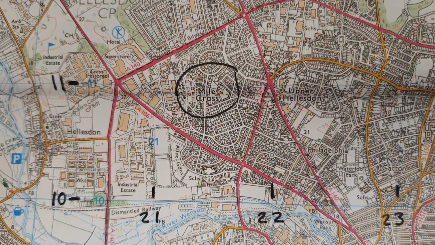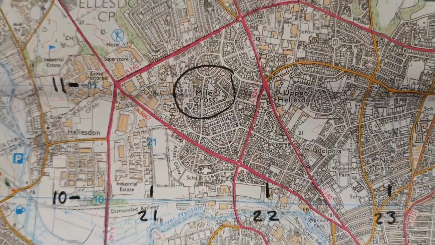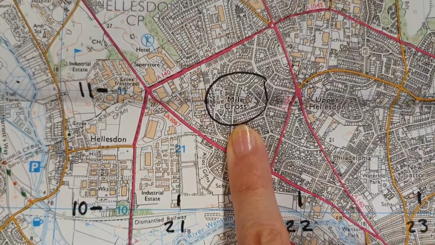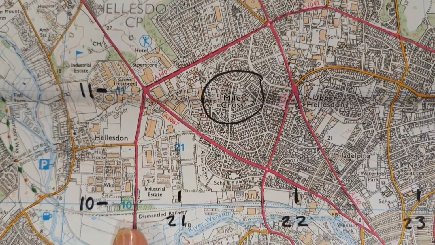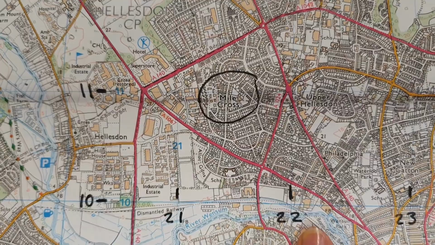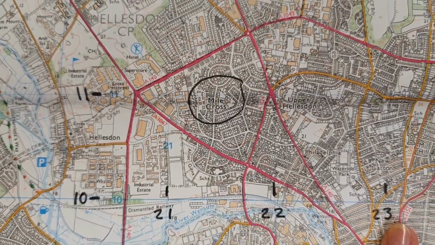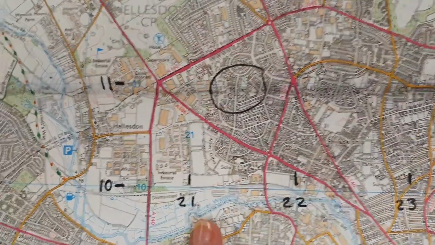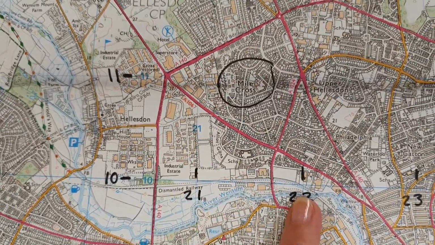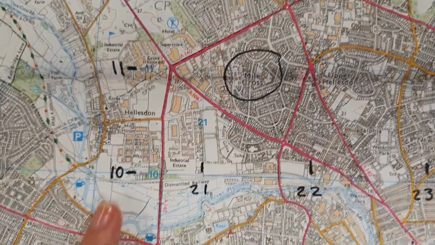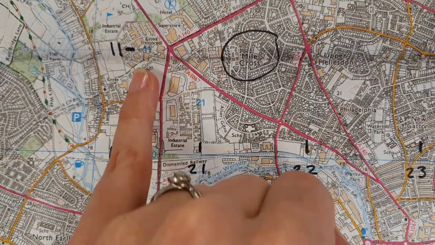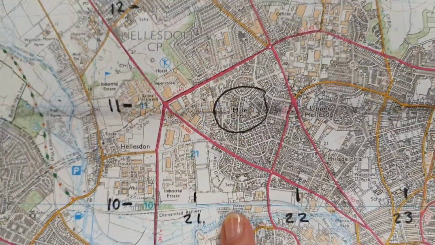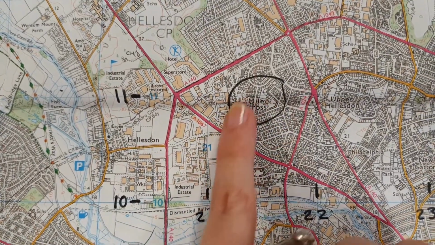So you should be able to see I'm now looking at Mile Cross. What you need to be able to do is give the 4- and 6-figure grid reference of Mile Cross. So I'm just going to recap how to do this. Along the bottom I've written the numbers for the grid lines, to make it clearer, because they're very light on this map. So this line's number 21, 22, 23, and then these horizontal lines you've got 10, 11, and then the next one up will be 12. So Mile Cross is in this box here.